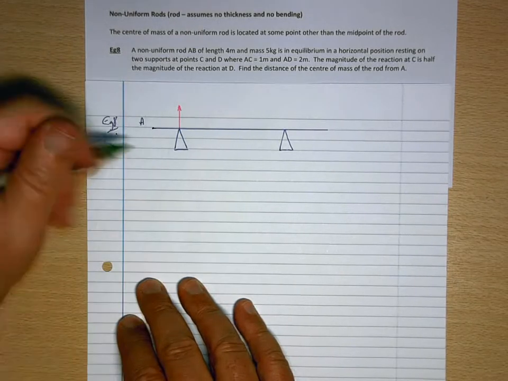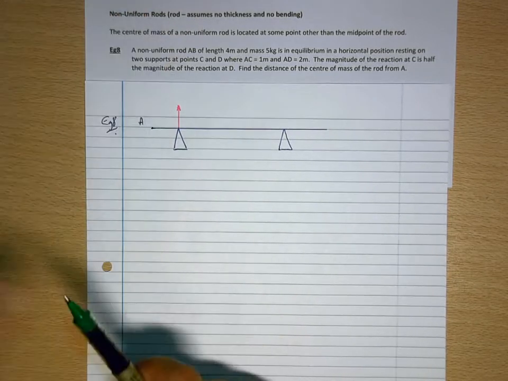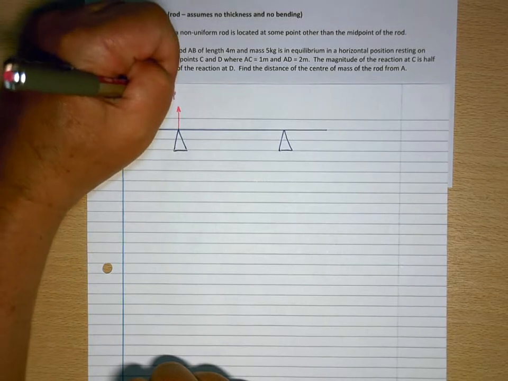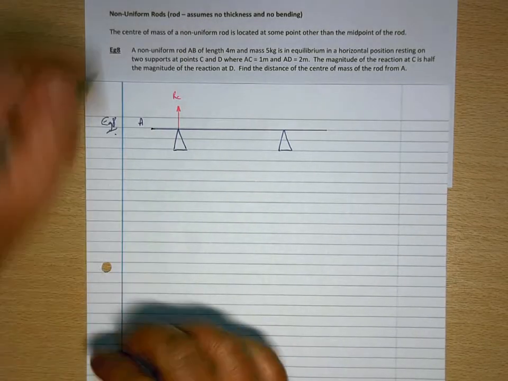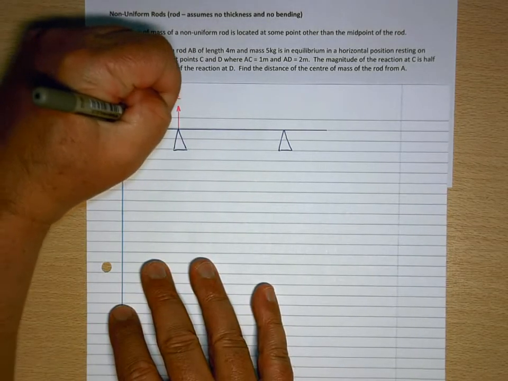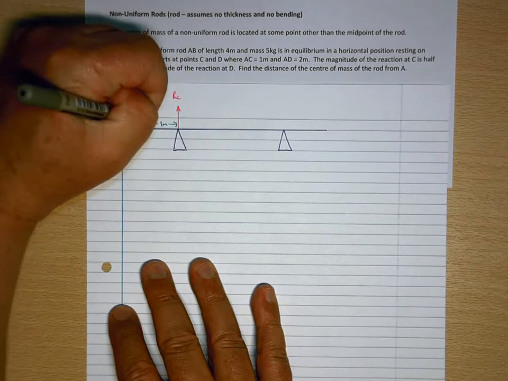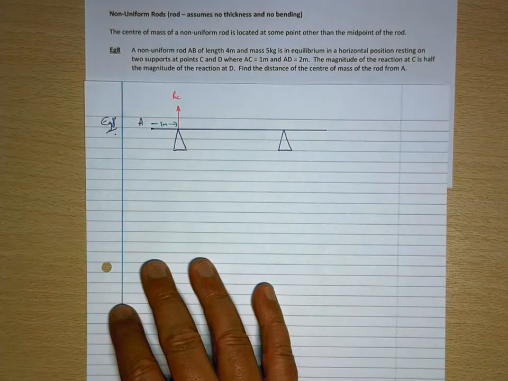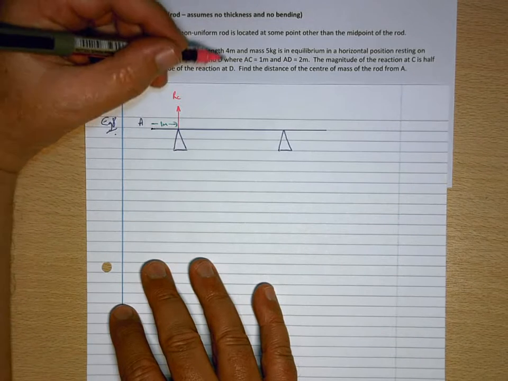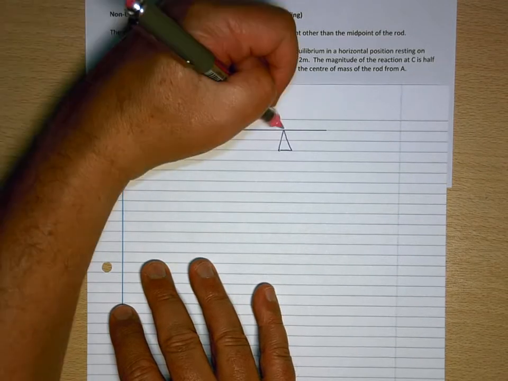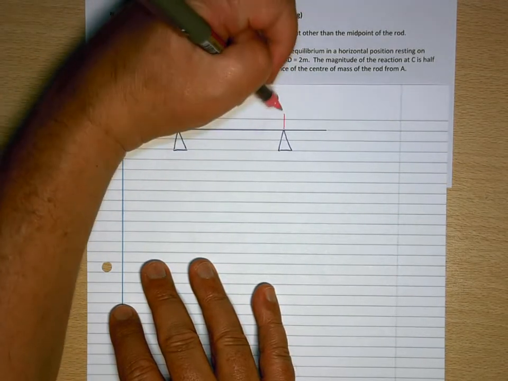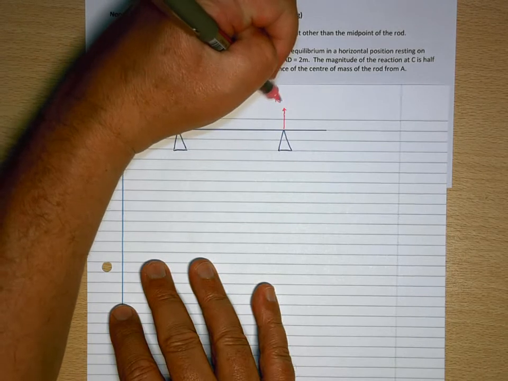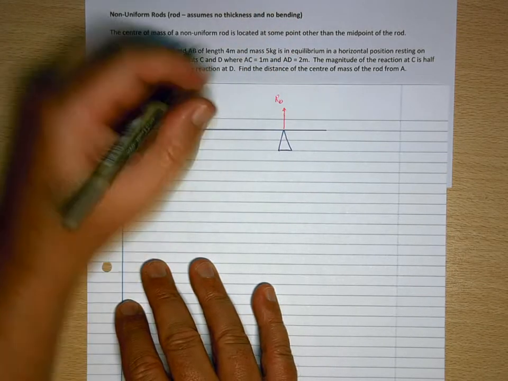This one, AC, is 1 meter away, and the one at D is 2 meters away.